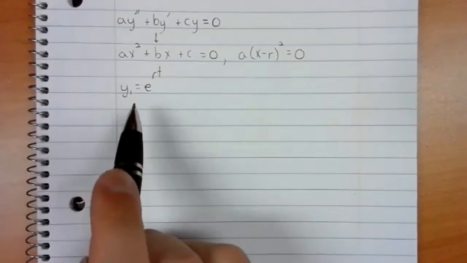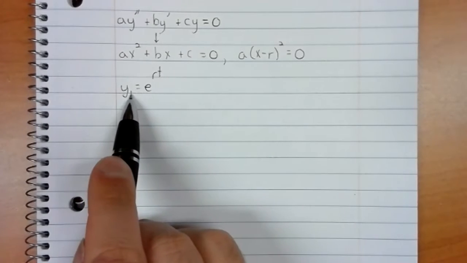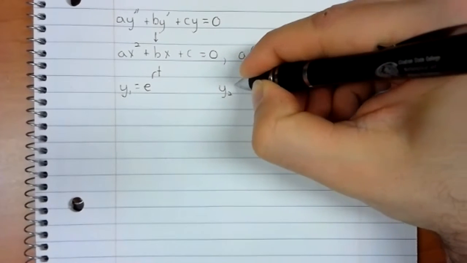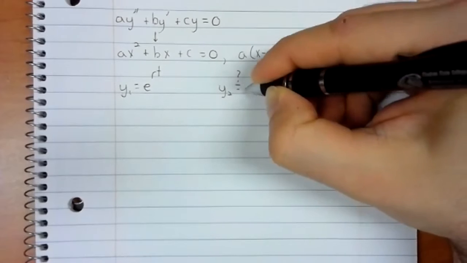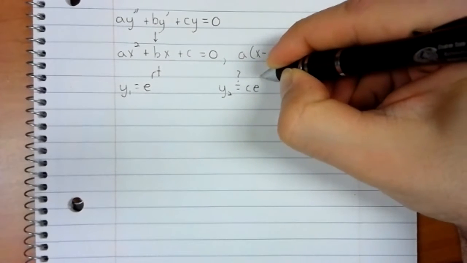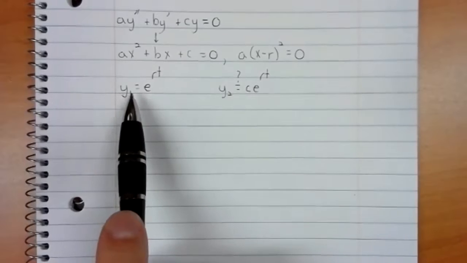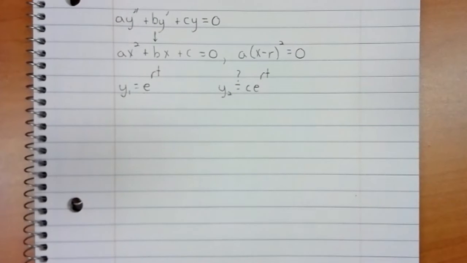If we have this solution, e^(rt), then the superposition principle says that Ce^(rt) is a solution for any constant C. This isn't useful because these solutions aren't linearly independent. But it gives us an idea of what to try.